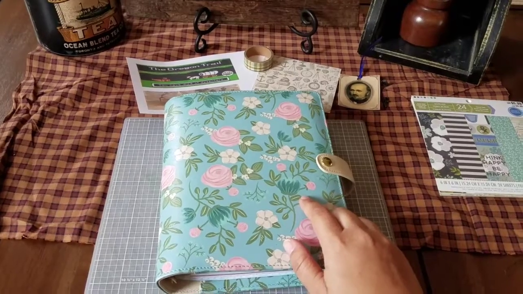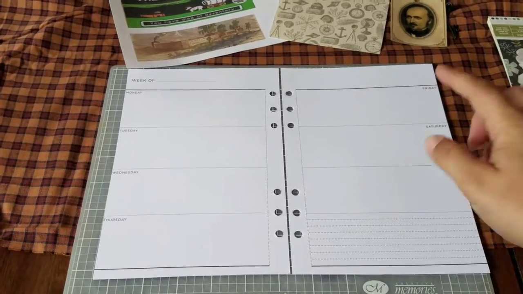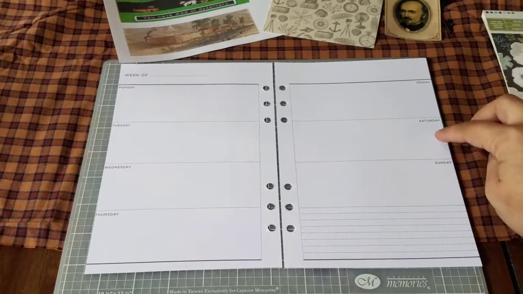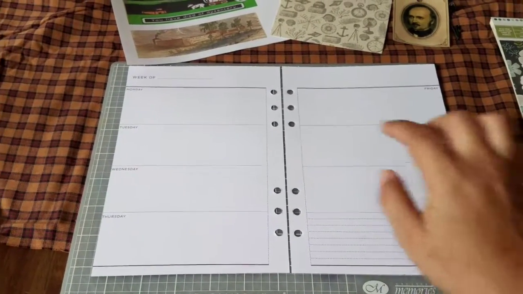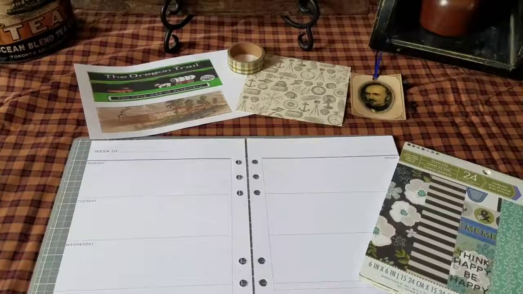I'm going to be working in my planner today. This is my Recollections A5 planner, and I got it at Michael's. And as you can see, I have the undated planner, so I'm going to be having to add the dates from April 9th all the way to April 15th.